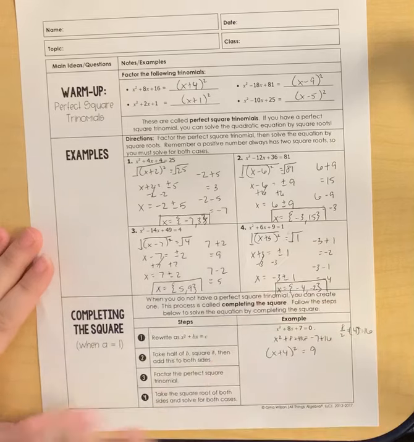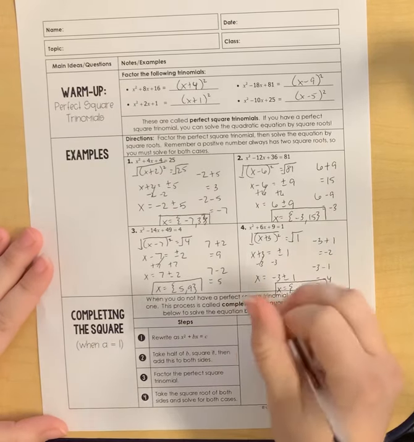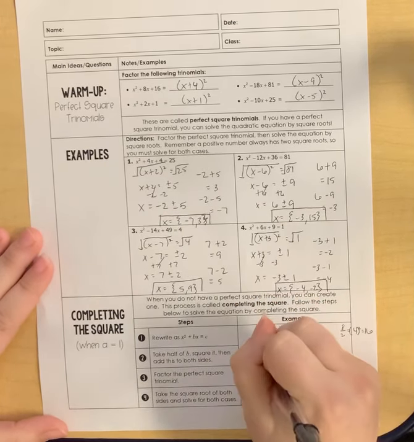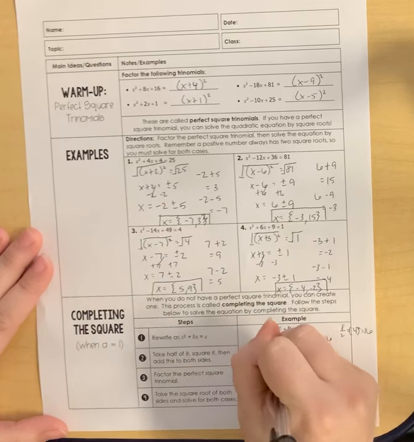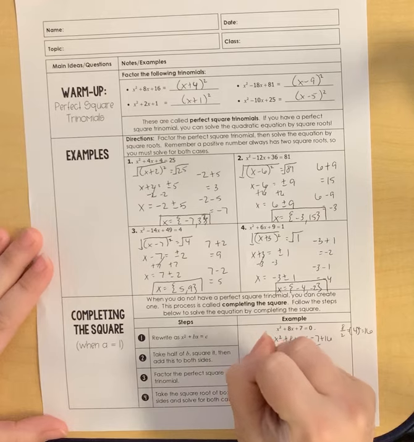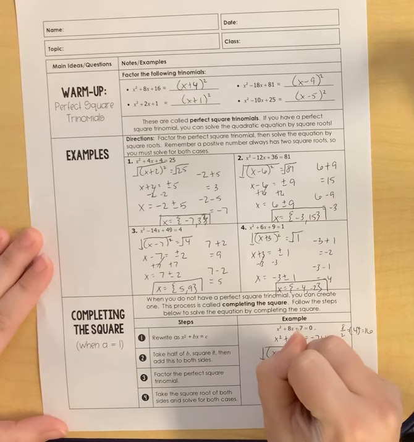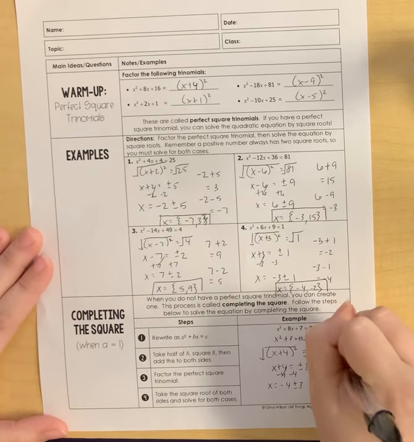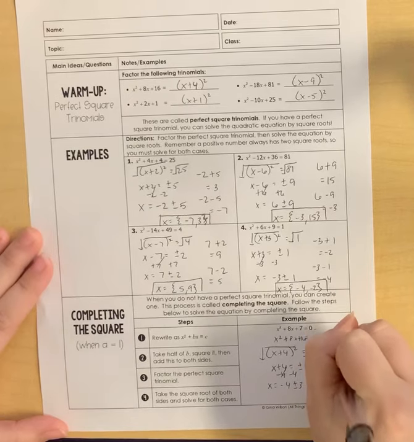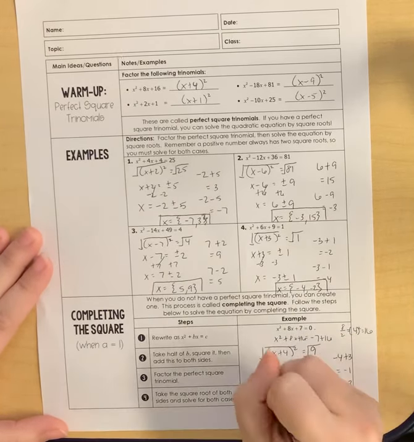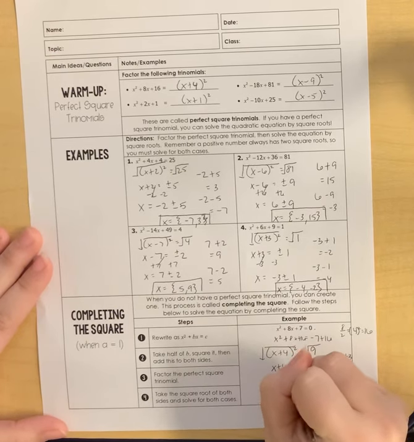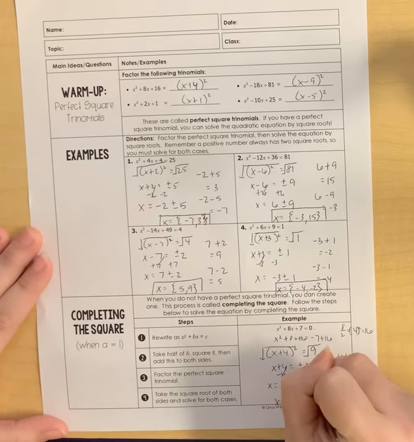Now we're solving exactly like what we did up there. So we're gonna take the square root of both sides. So you have x plus 4 equals plus or minus 3. Subtract 4 over, so x equals negative 4 plus or minus 3. So that's negative 4 plus 3, which is negative 1, negative 4 minus 3, which is negative 7. So our solution set is negative 7 and negative 1.